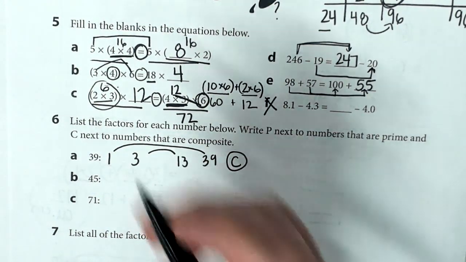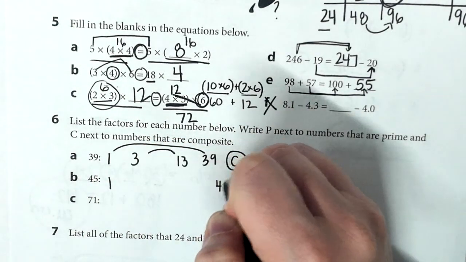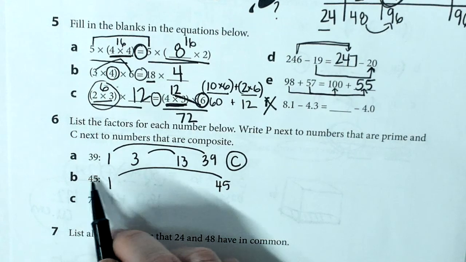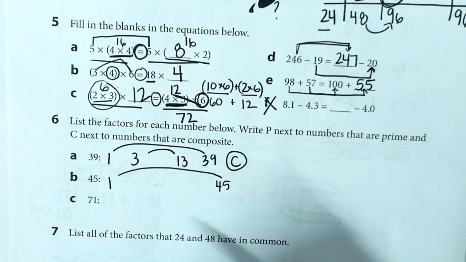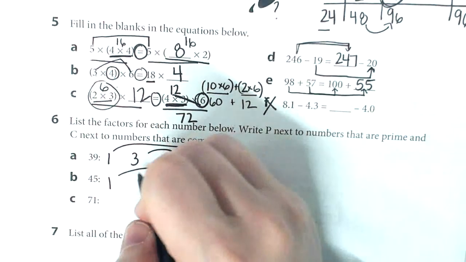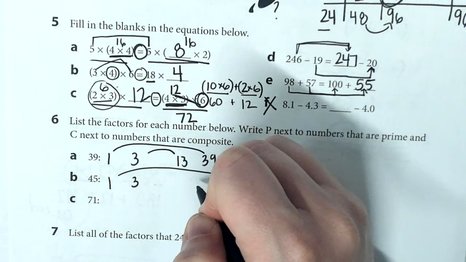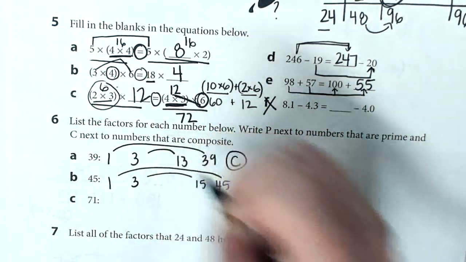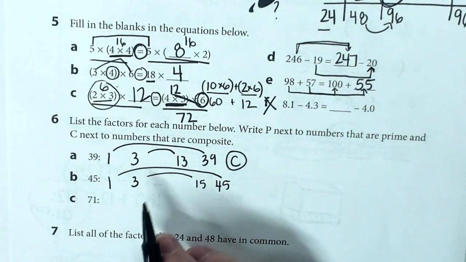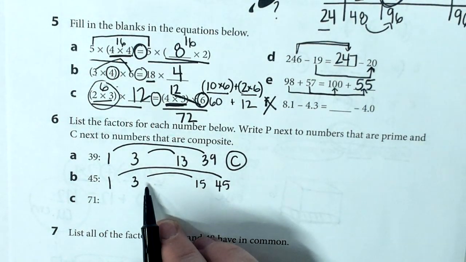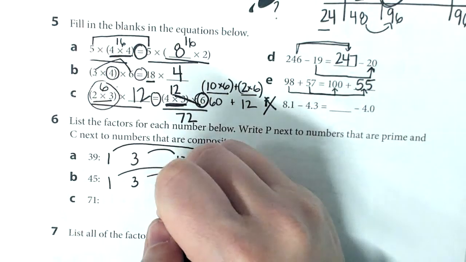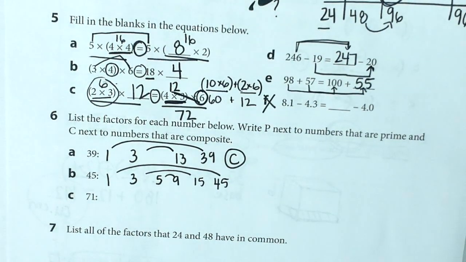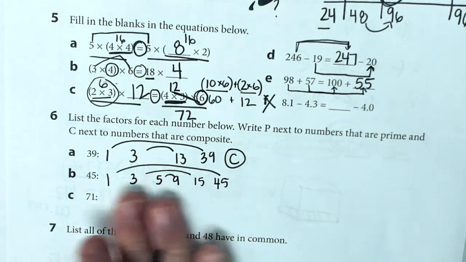Let's do 45. Start with 1 times 45. I can't take 2 times anything because it's not even. I can take 3 times something. 3 times 15 actually equals 45. 4 times something? No. 5 times something? 5 times 9. And that's all my factors. Is this prime or composite?